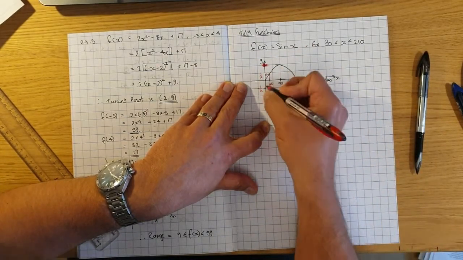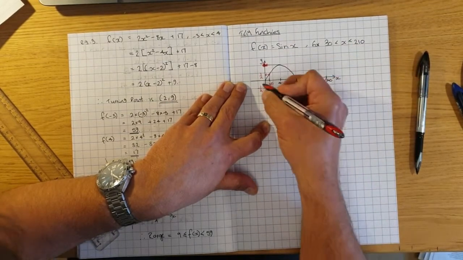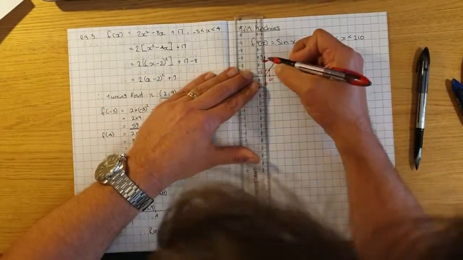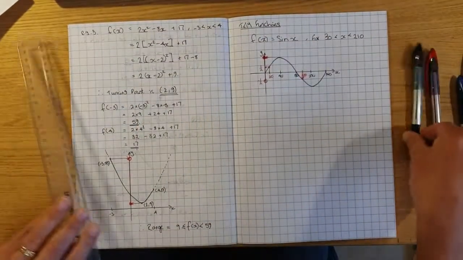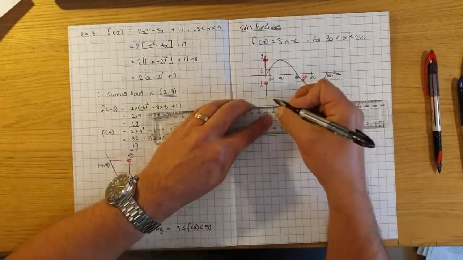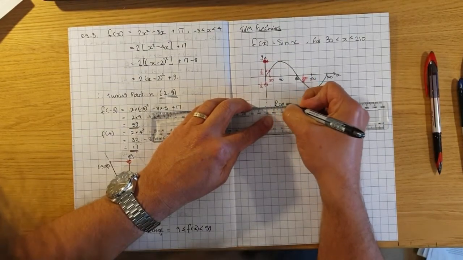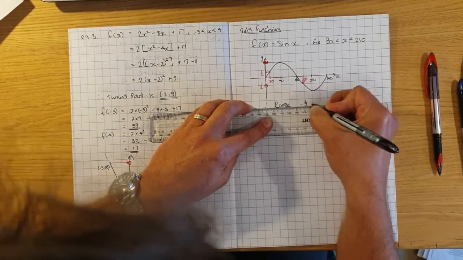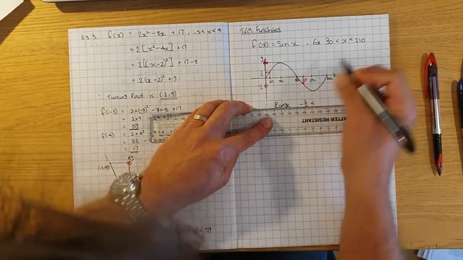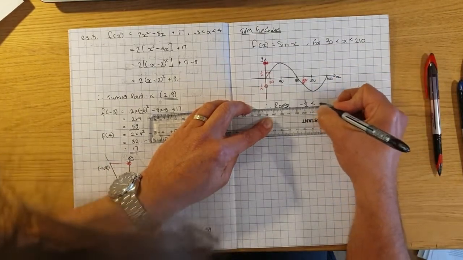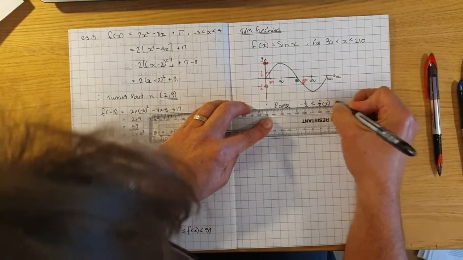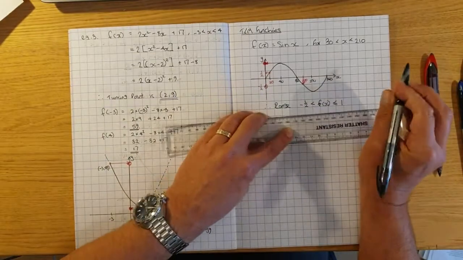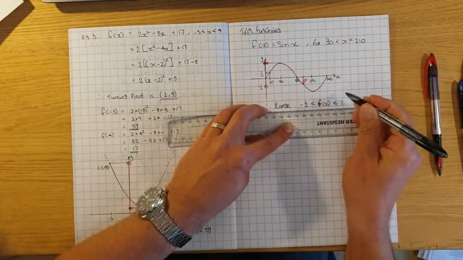At 210, I've smudged that a bit. It's less than 210. Is that an included value? No, it's not. So I can leave that as an open circle. And I can fill in my line, and therefore I can say that therefore my range must be minus a half is less than f of x is less than or equal to 1. And this would be the range of my function. Make sure that looks like f of x.